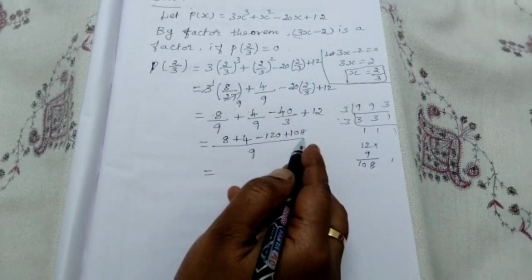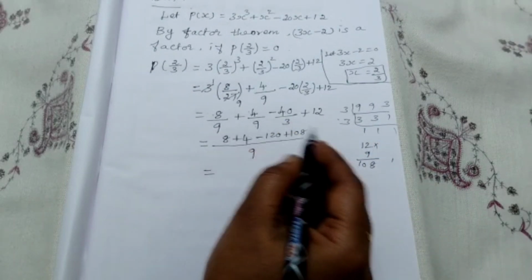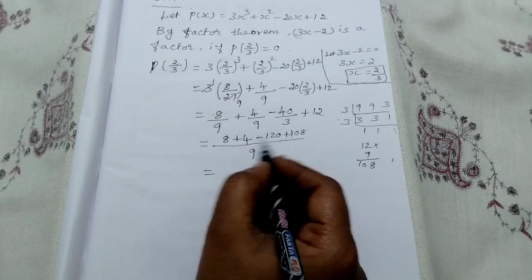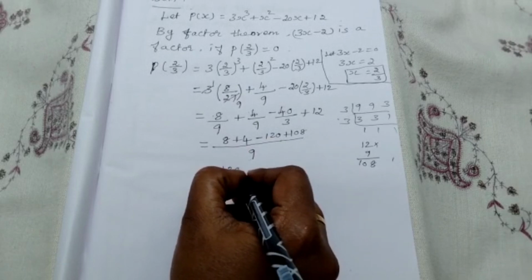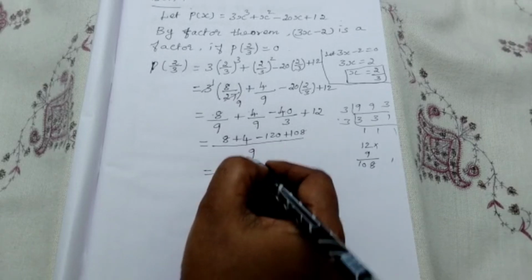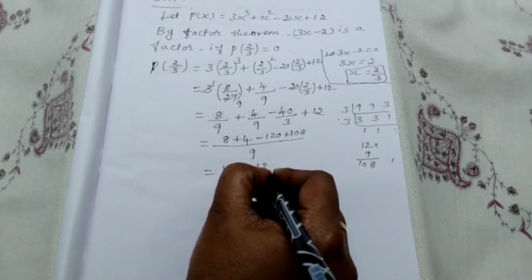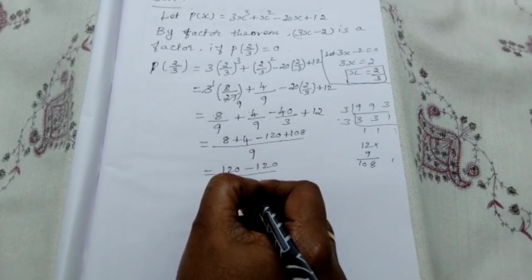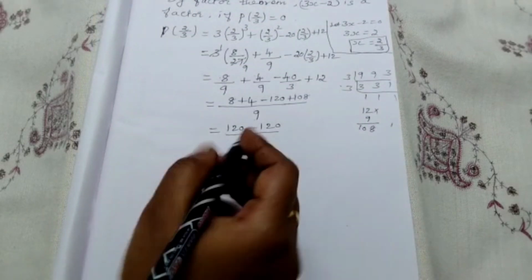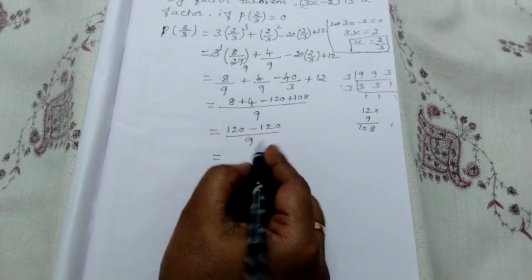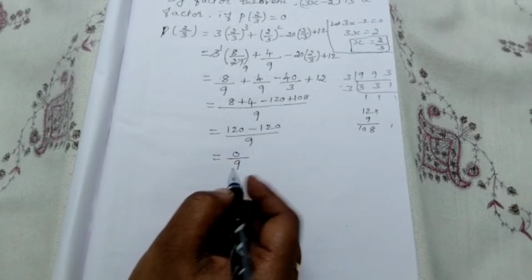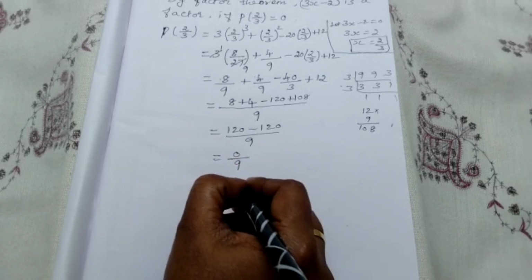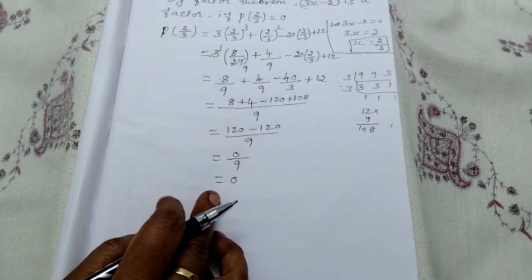And equal to, shall we add this on? First we have to add. Add means then here 108, 120. Okay, the sum we have to do, then afterwards we subtract. Minus 120 divided by 9. Okay, then 120 minus 120 is 0. So it is 0 divided by 9. 0 divided by any number is what? 0. Do you get 0?